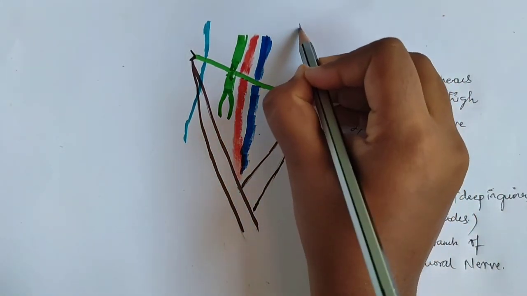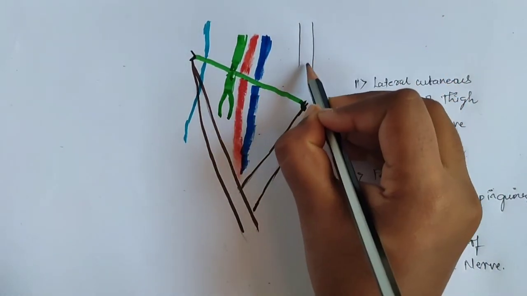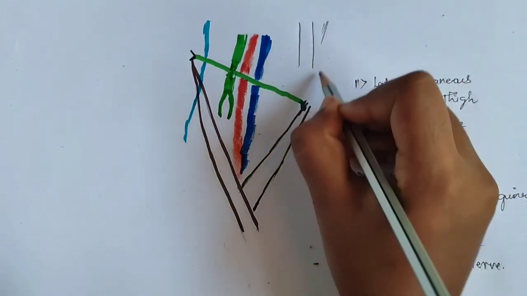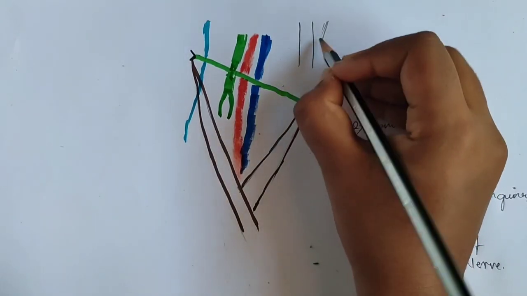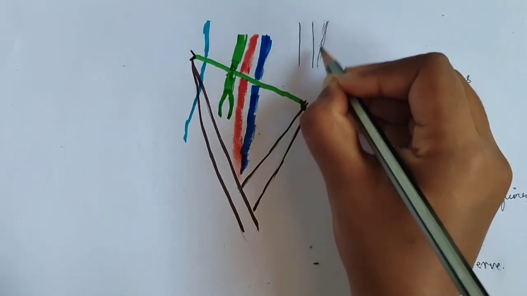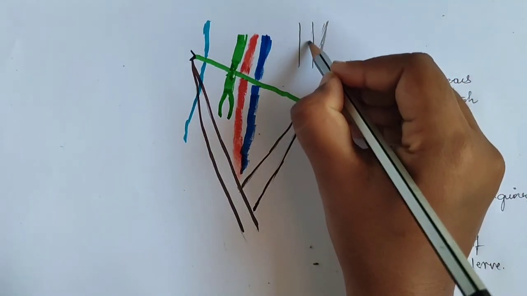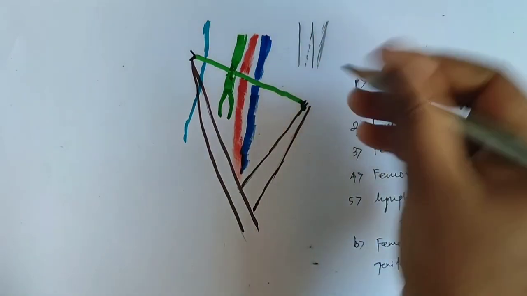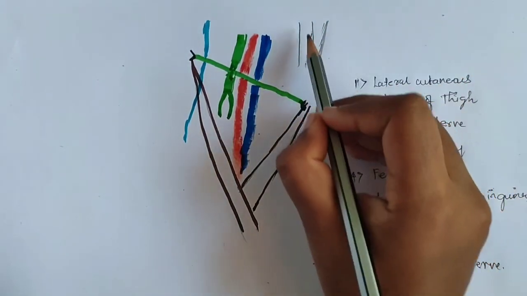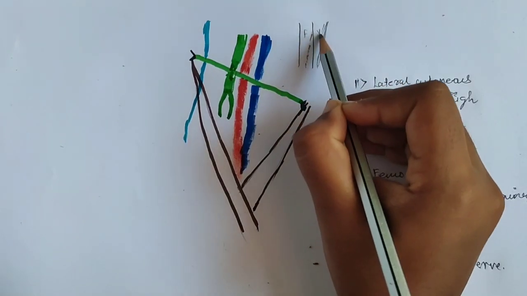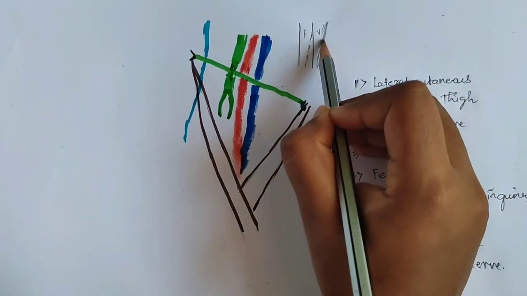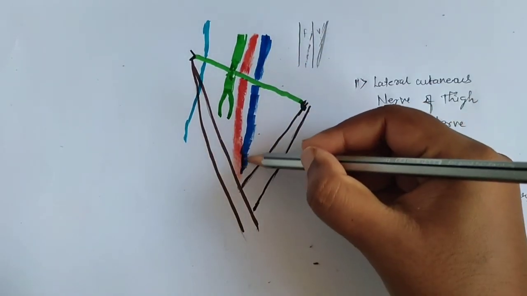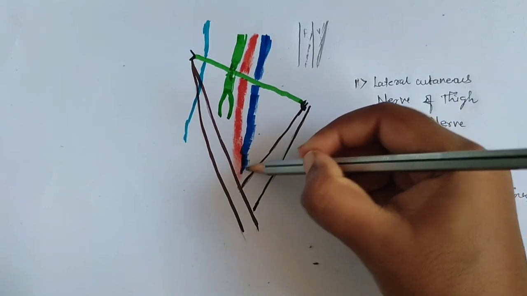Okay, like this. If you consider this as a femoral artery, and when it reaches the apex, femoral vein is like this. This dotted line represents the posterior aspect. So this is the femoral artery, this is femoral vein. Femoral vein lies posteromedial to femoral artery when it reaches the apex region.